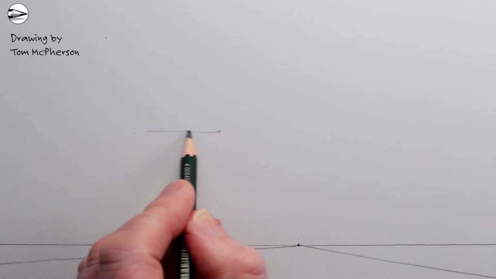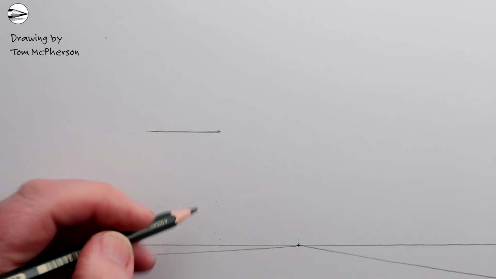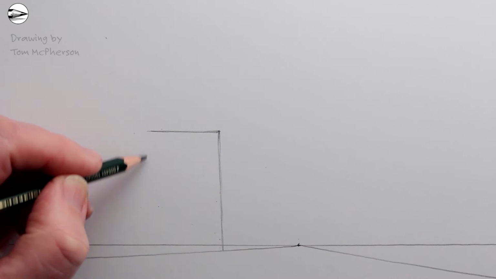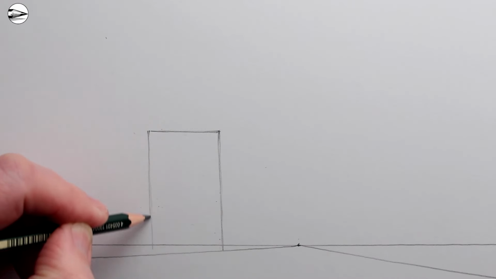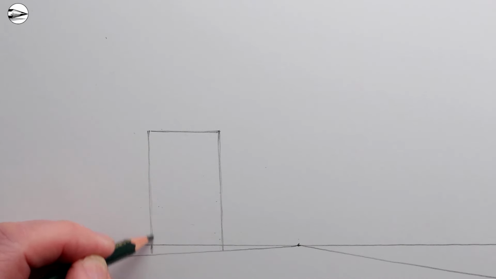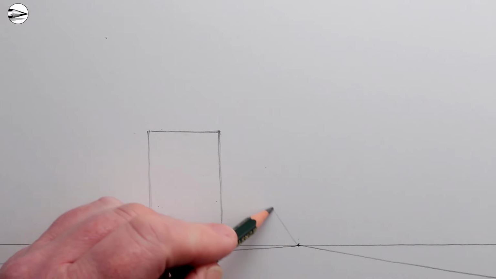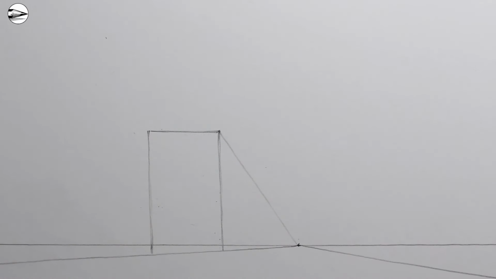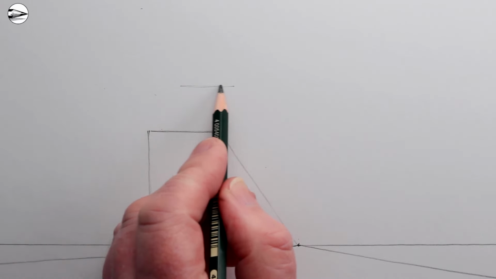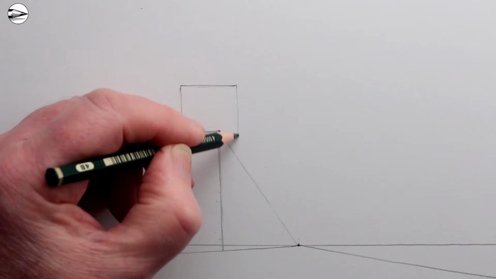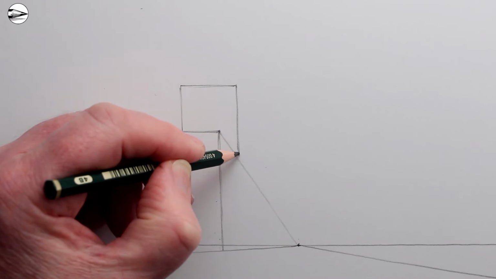Next, draw a rectangle for the first facing side of a building to the left of the vanishing point. It's a rectangle because we're looking straight ahead at it. It's not receding from us. Next, you could draw a guideline to the vanishing point for the receding side of this first building. We can repeat these steps for another building behind the first, again with receding lines going towards the vanishing point.